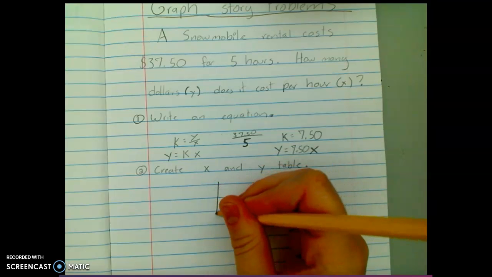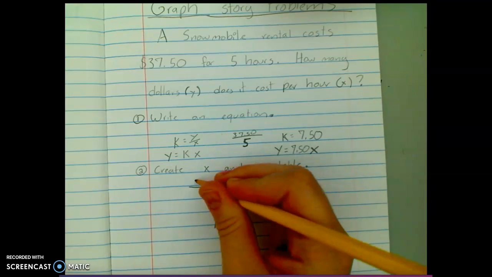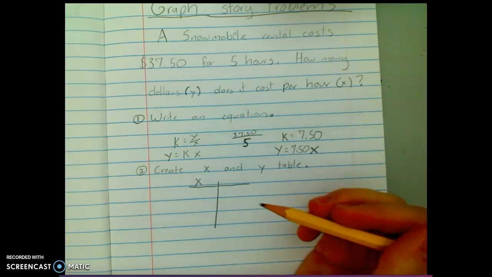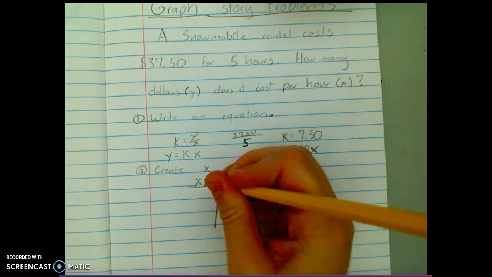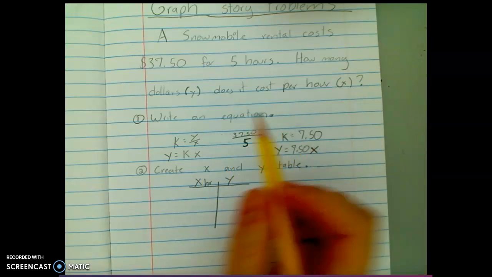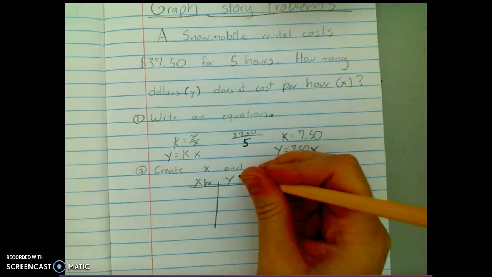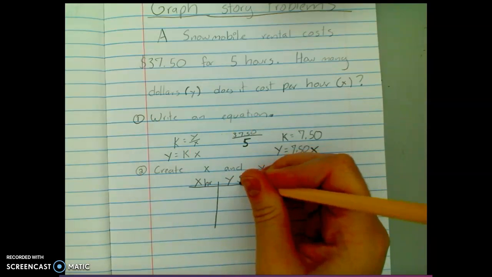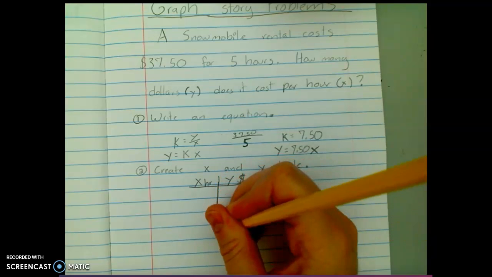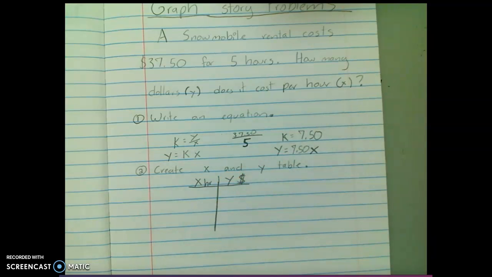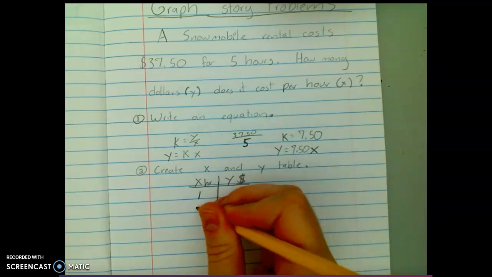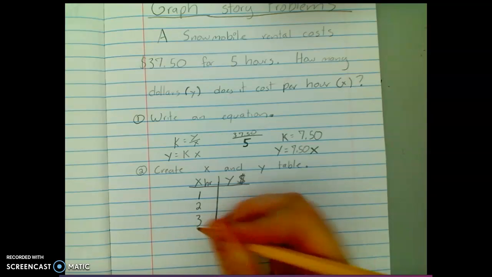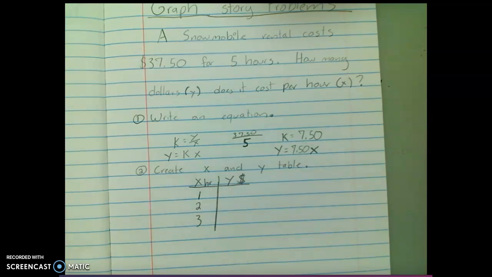Okay, so as I do this here, remember that our X value, according to our story problem, was the hours, and our Y value is the dollars. Now, creating points is actually easier than you think it is. What I like to do is use the numbers 1, 2, and 3, just because they're easy to work with, and that's how you count.